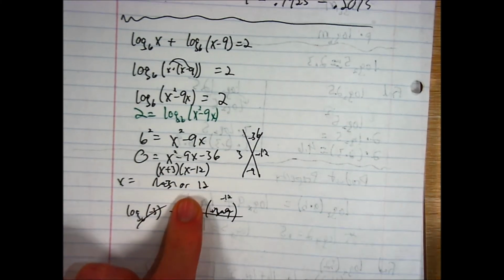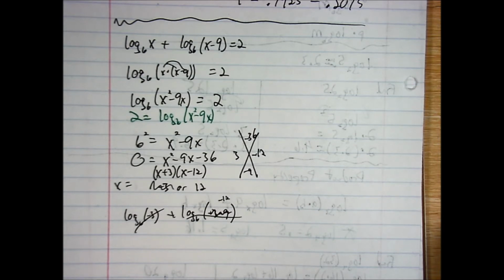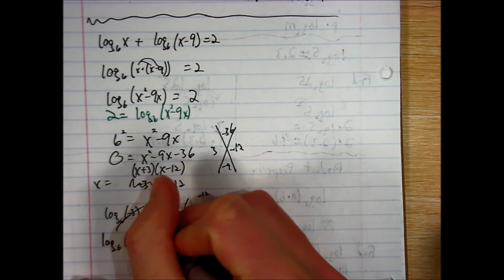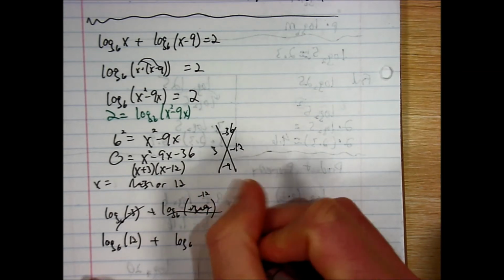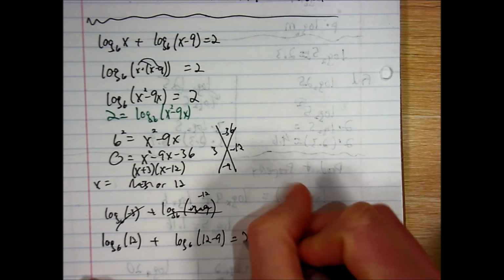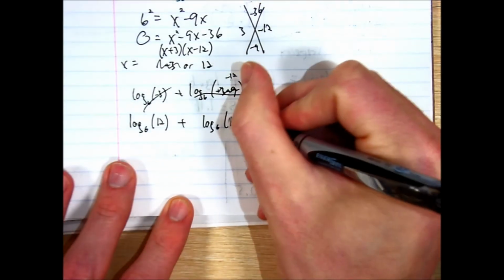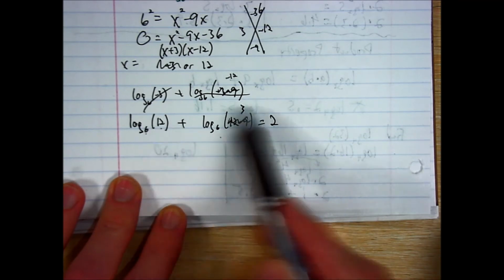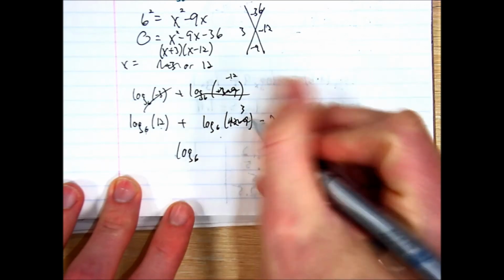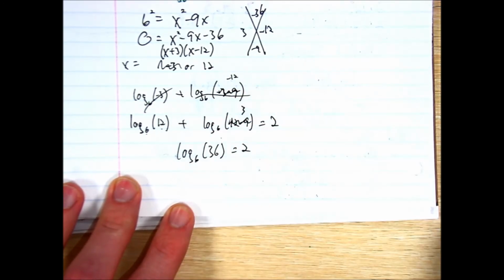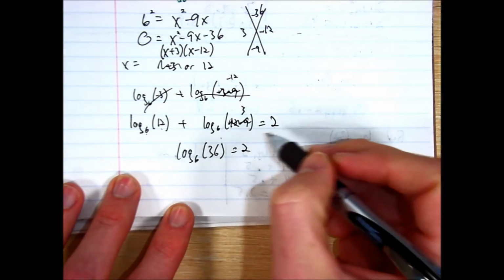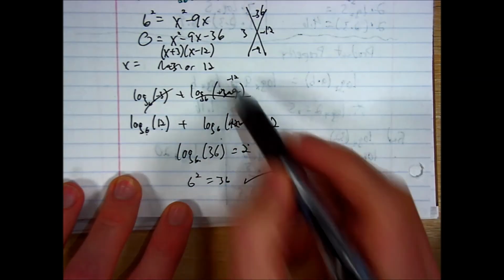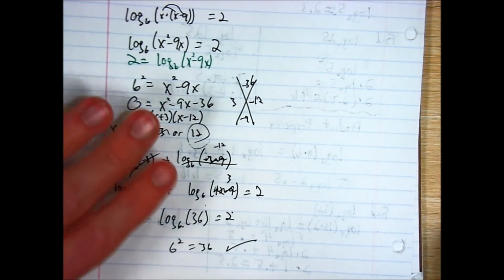Okay, so now we got to test 12. If 12 is okay, then 12 is our answer. If 12 doesn't work either, then we will have no solution. Okay, so let's see if that one works. Log base 6 of 12 plus log base 6 of 12 minus 9 equals 2. Okay, that's 3. So think about our properties here, guys, that we just had. Log base 6 of 12, log base 6 of 3, we could multiply those together. Log base 6 of 36 equals 2. Okay. Is that true? Is 2 the power of 6 that equals 36? Yes, it is. 12 is our answer. So we'll take 12. That'll work for us, okay?